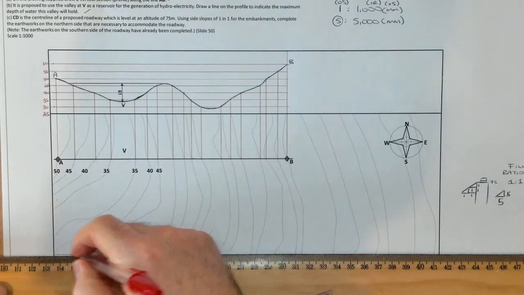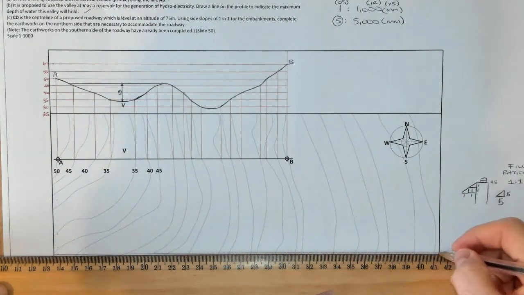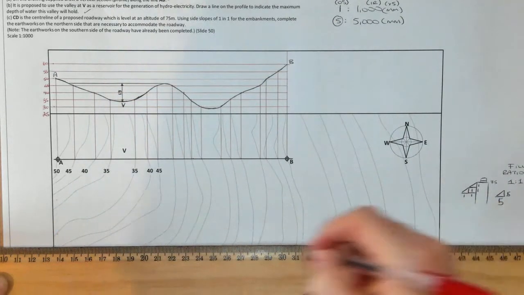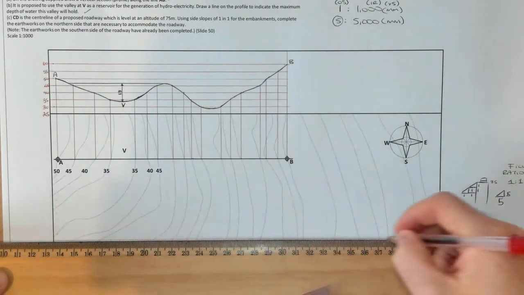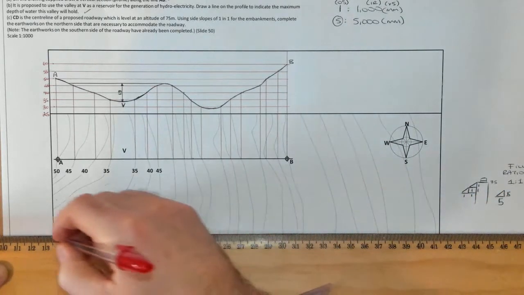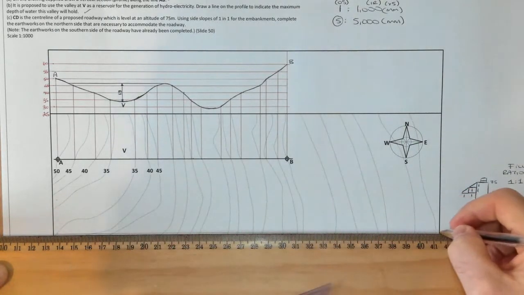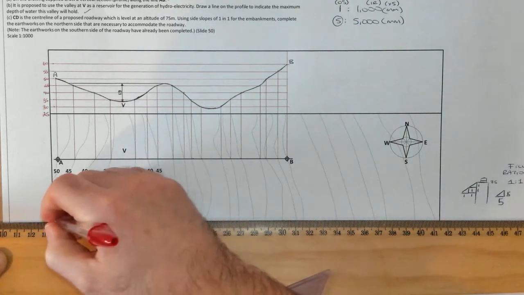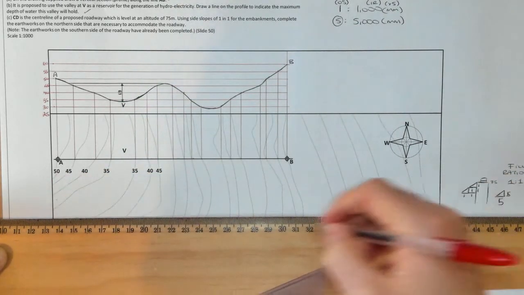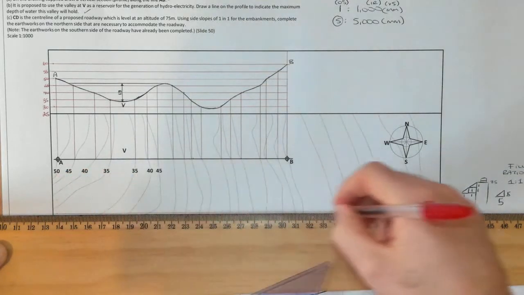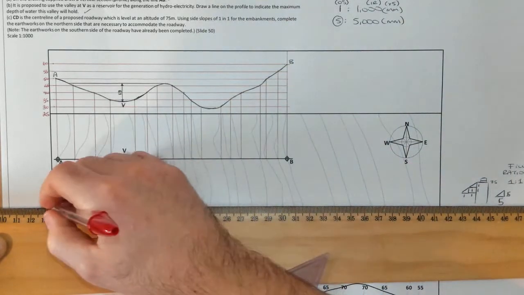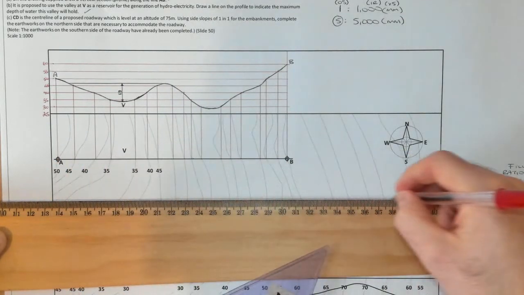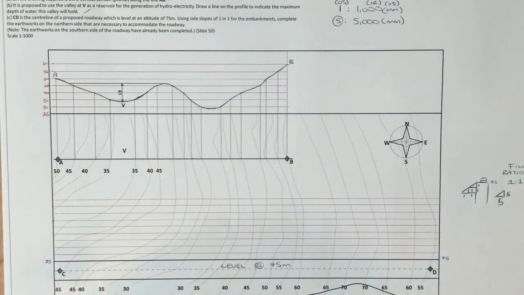So I'll put in my 70 contour. There's 65, 60, 55, 50, 45, 40, 35, and finally 30. Okay, so there's all my contours.